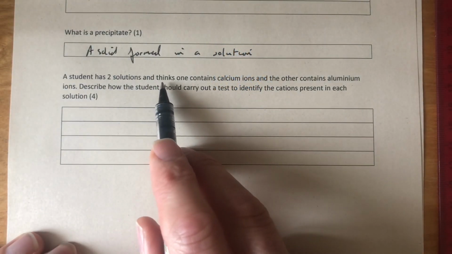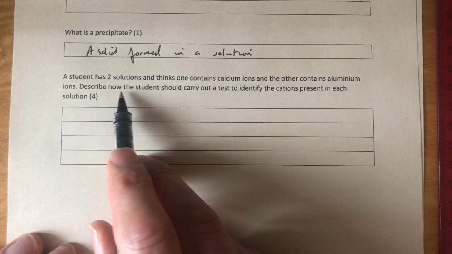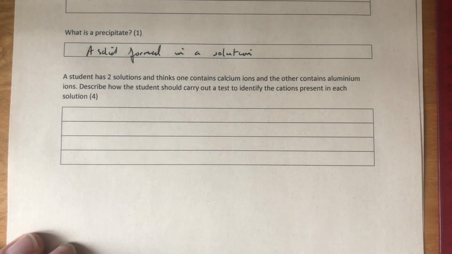A student has two solutions and thinks one contains calcium ions and the other contains aluminium ions. Describe how the student should carry out a test to identify the cations present in each solution.